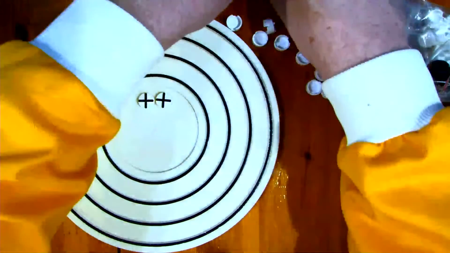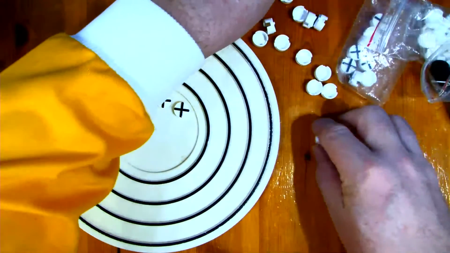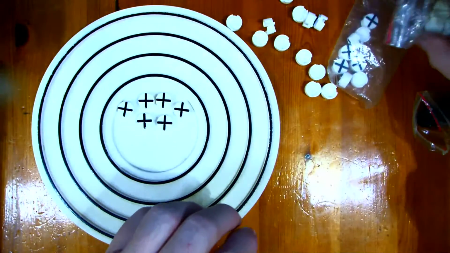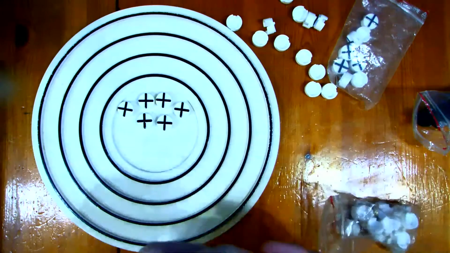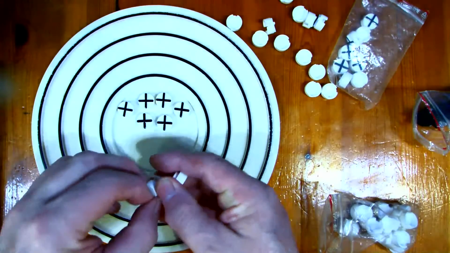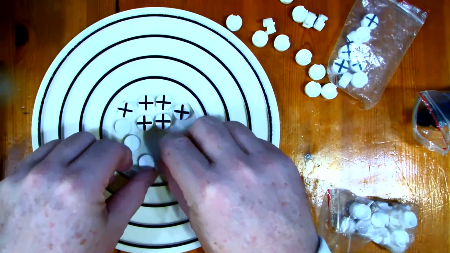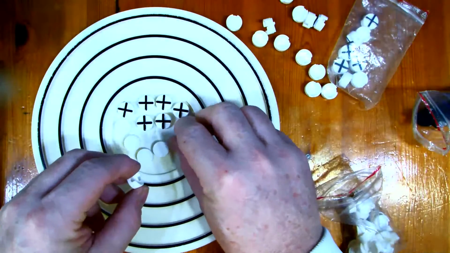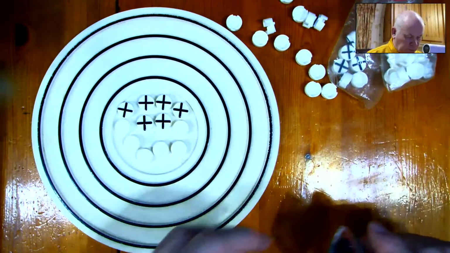So 1, 2, 3, 4, 5, 6. We've got 6 neutrons. So let's just put those into place. And then we've got to have the 6 electrons.